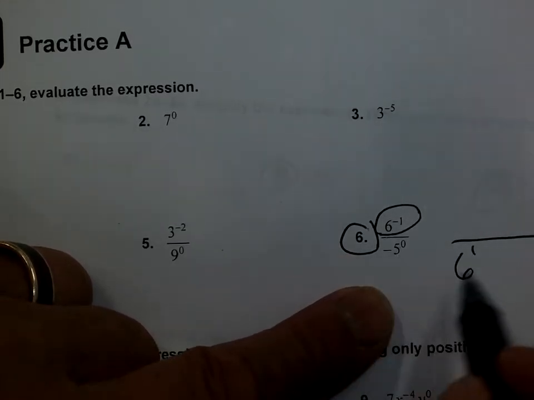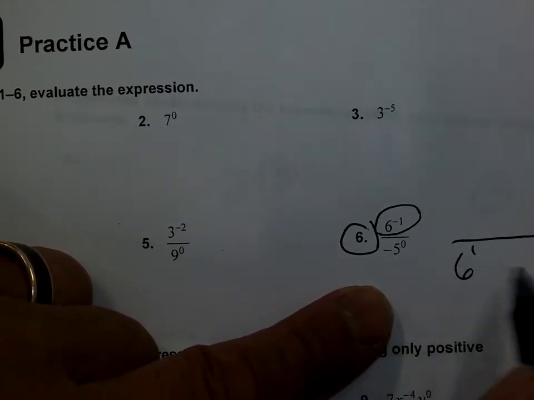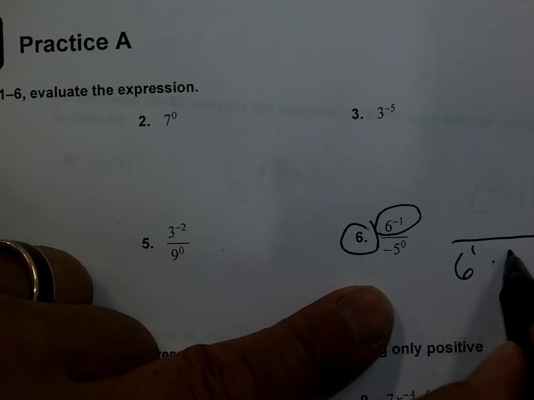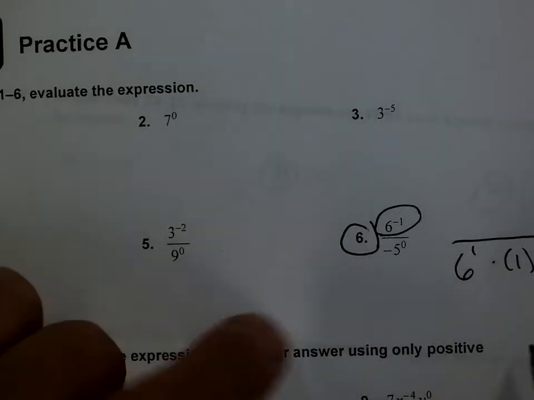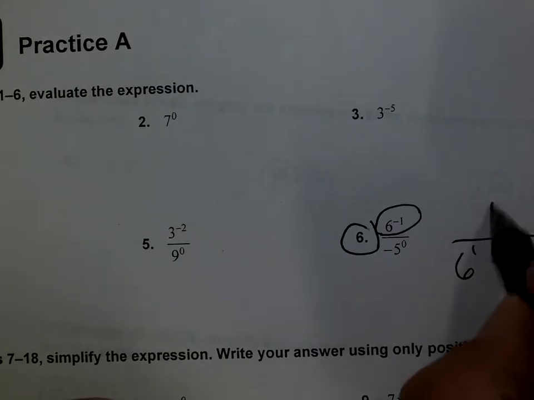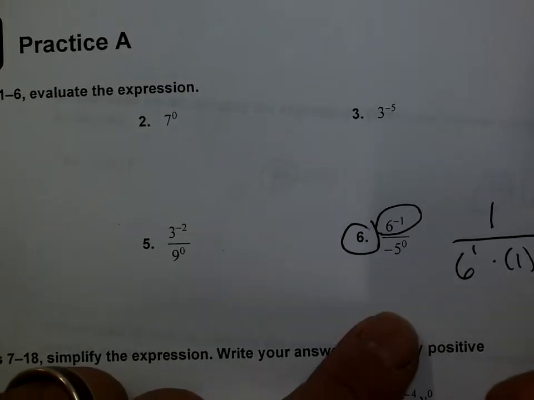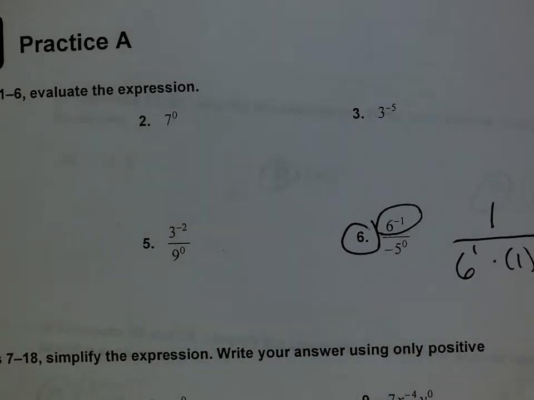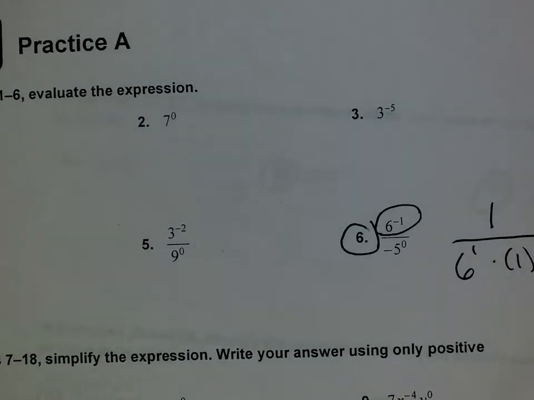Anything to the 0 power is just 1, so we can make this number 1. Okay, it's a fraction, so I have to have a number on top. So how about 1/6? Okay, hopefully that's not too tricky. All right, let me slide to number 18.